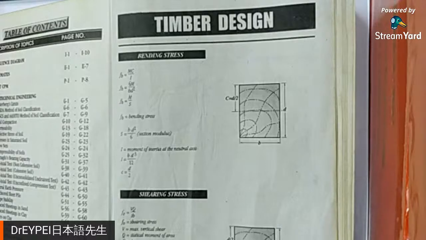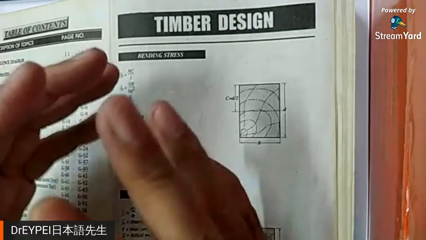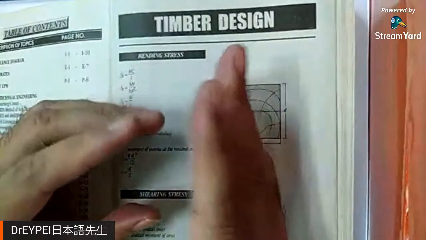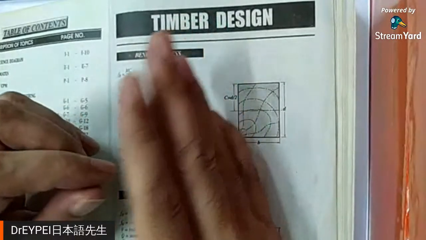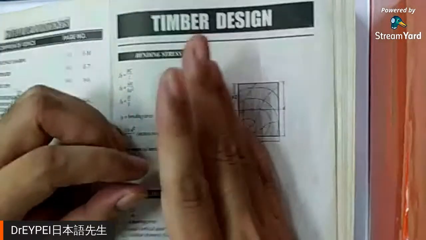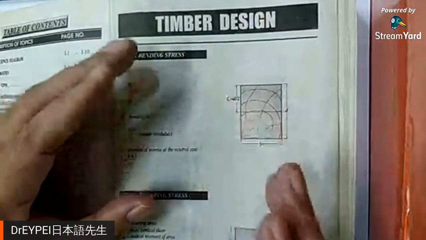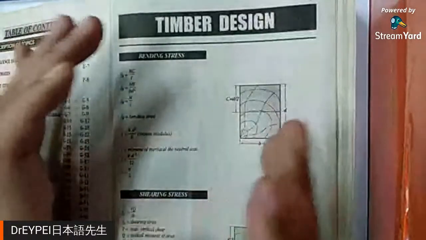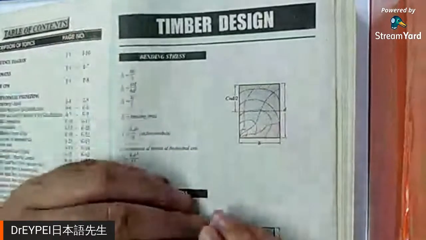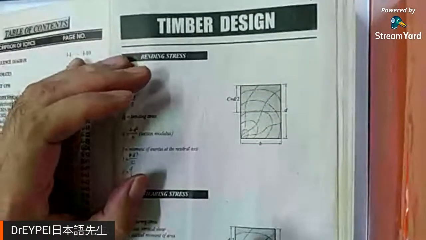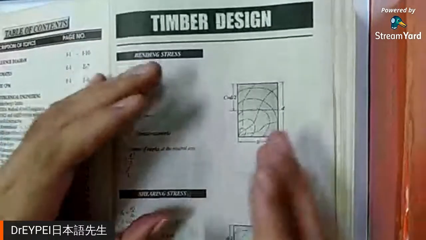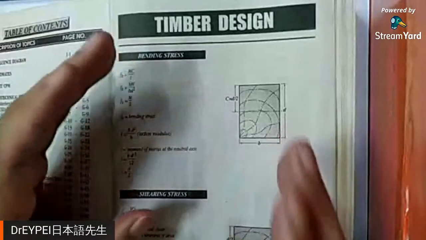Wood is the most generic term, and when the wood is gathered, cut, processed, machined to form a particular shape, to form a useful shape, to form a useful geometrical configuration.